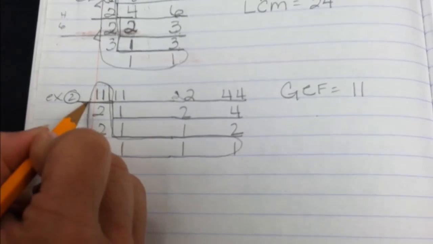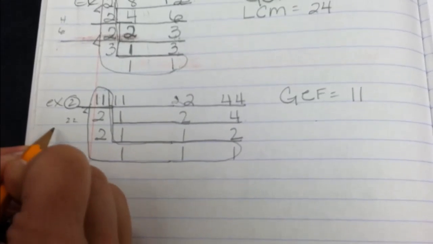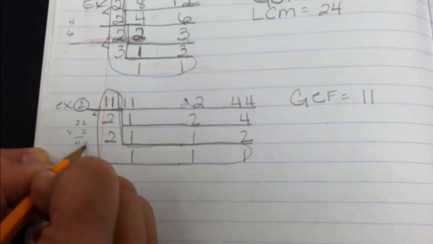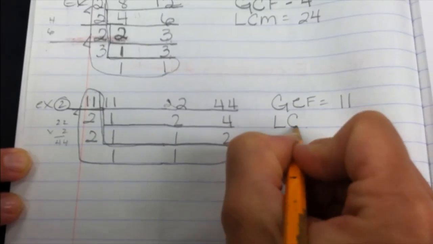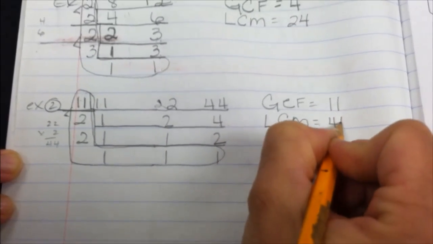So 11 times 2 is 22. Times 2 is 44. So my LCM is 44.